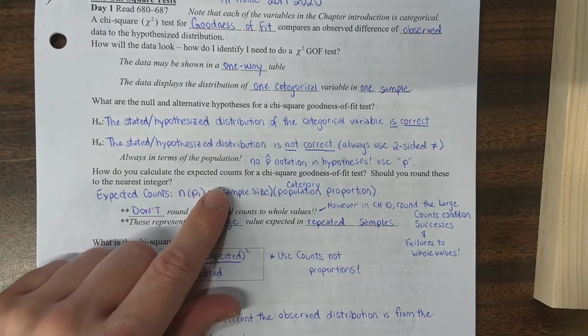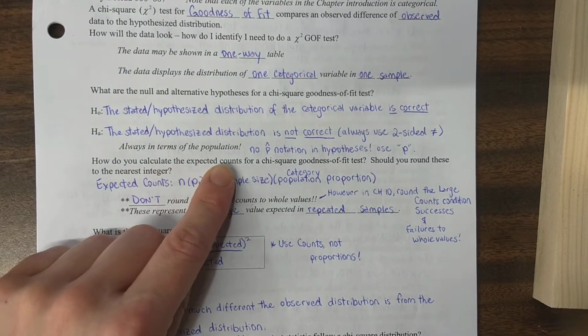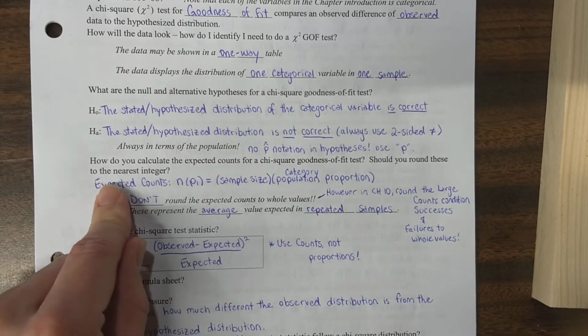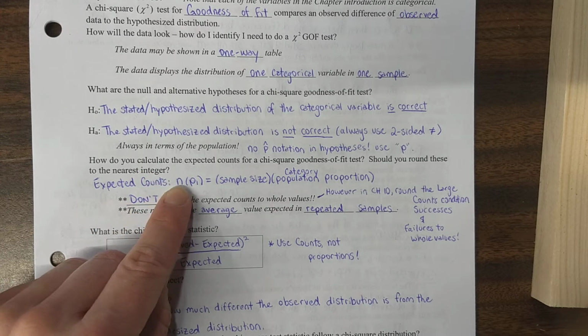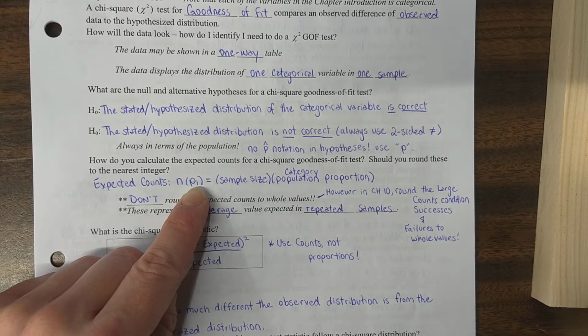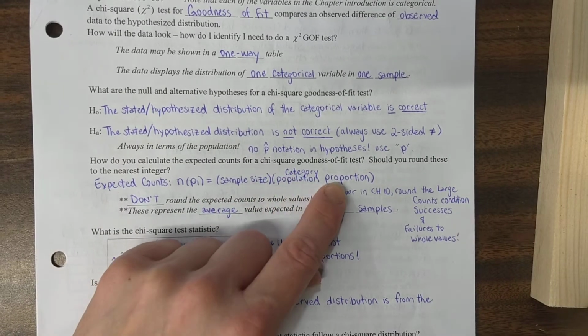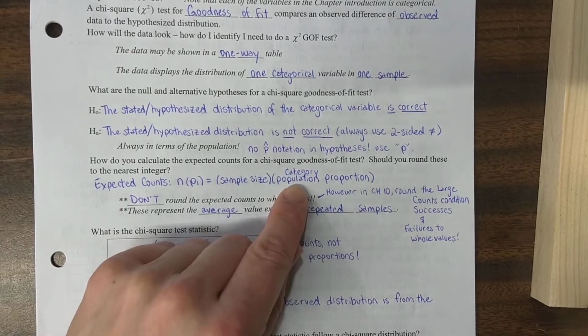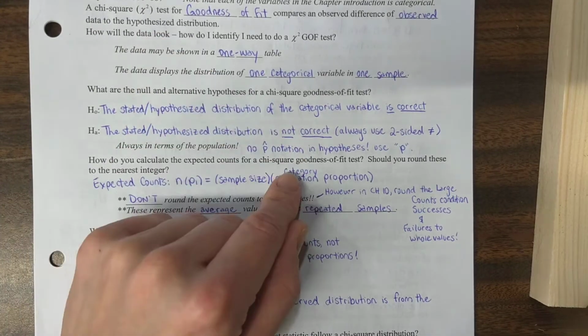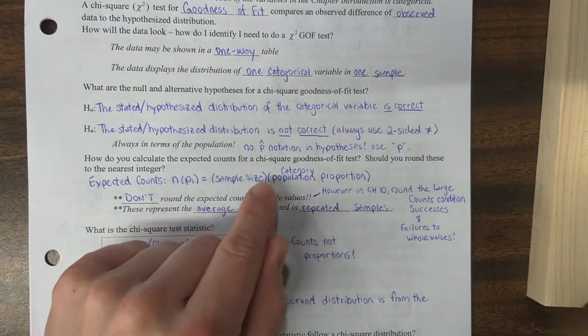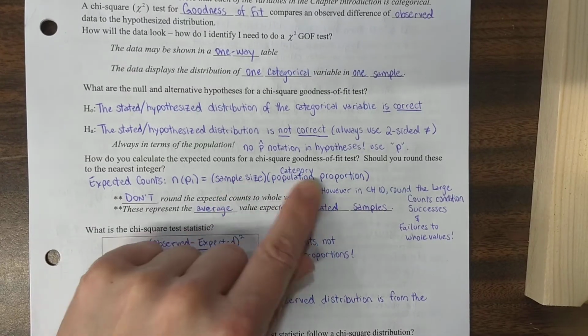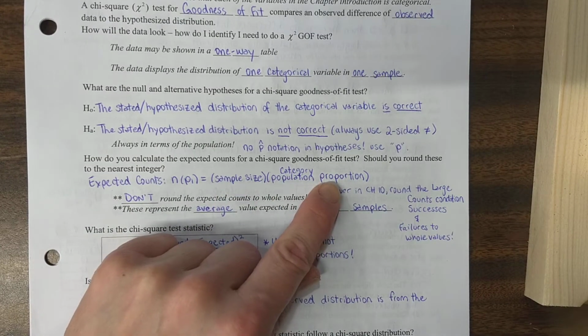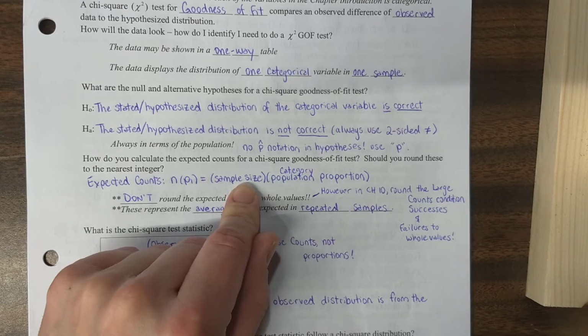Okay. How do you calculate the expected counts for a chi-square goodness of fit test? Should you round these to the nearest integer? The expected counts are the sample size times each of the proportions that we expected in that category. So the sample size times the category population proportion. Populations here because we're referring to the expected counts, we're referring to the hypothesized distribution, and proportion because we're going to multiply the sample size times the proportion of the total population we should have expected in our sample.